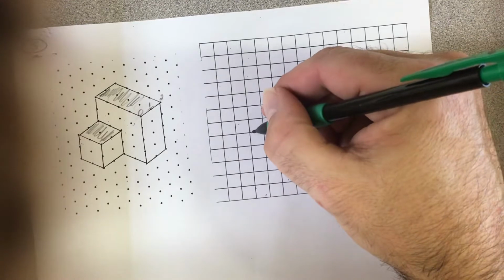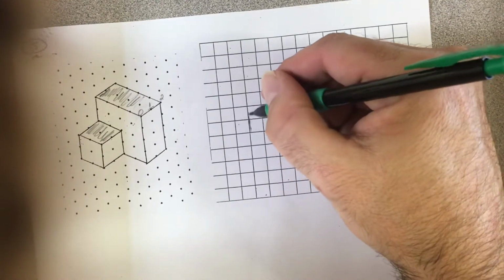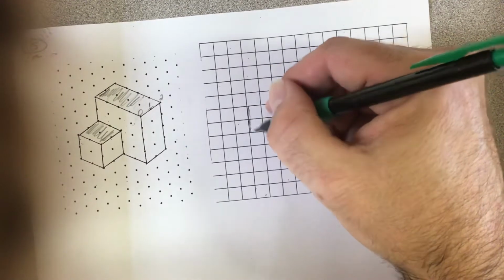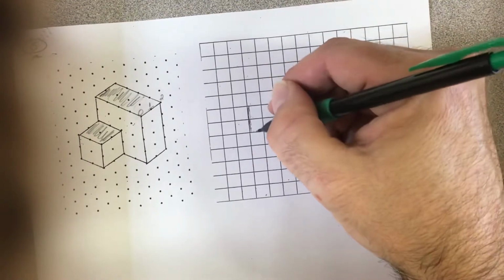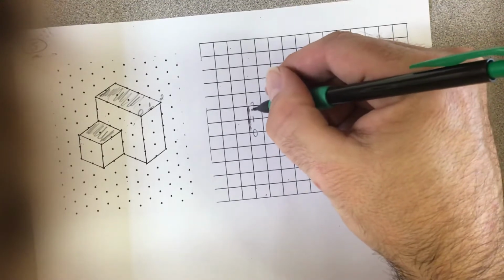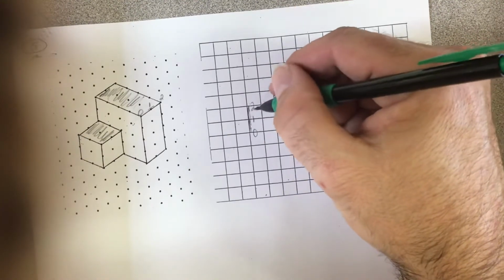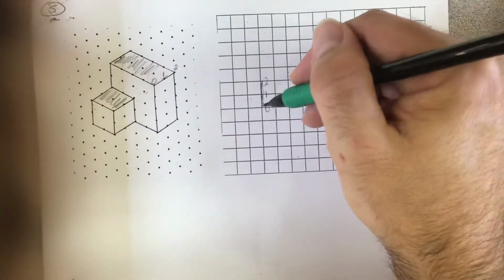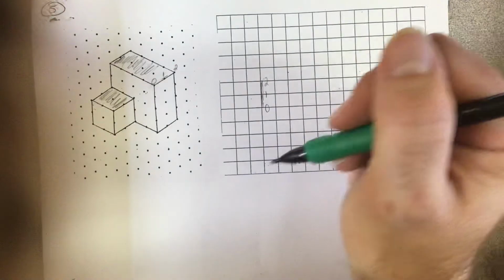If I start here and I go up, 1, 2, I've actually touched 1, 2, 3 lines. But this is 0, this is 1, and this is 2, so it would only be 2 squares. Because I moved 2 dots, I started here and I moved 2 squares.